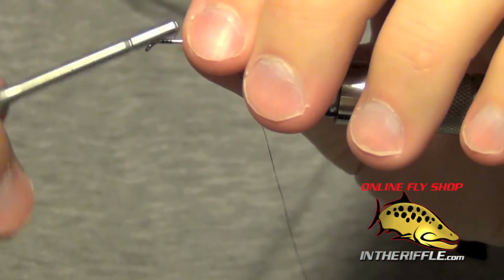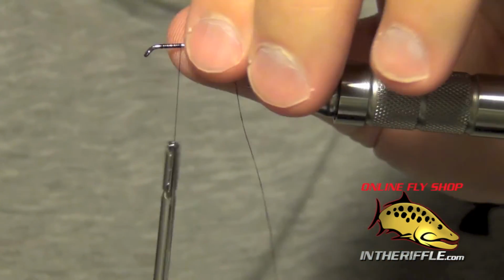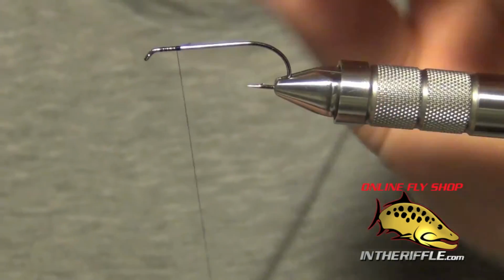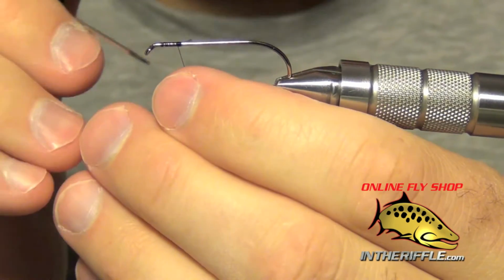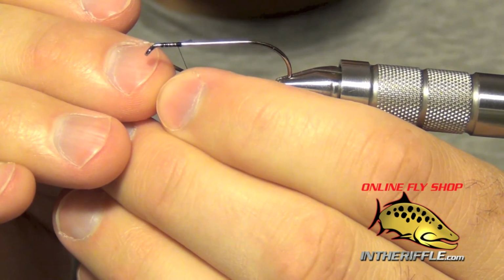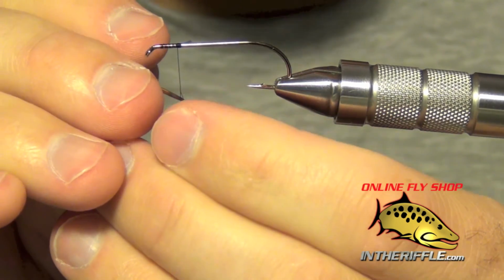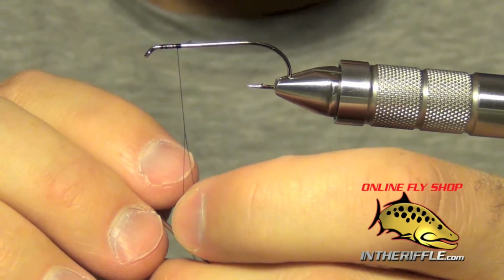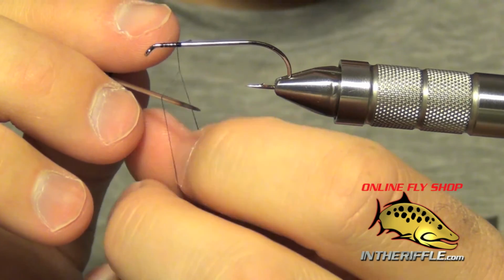Next technique I'm going to show you with the split thread dubbing technique is I'm going to show you how to use CDC. So the first thing you're going to do, of course, is just split your thread just like we did with the dubbing. Just open up that thread loop there.